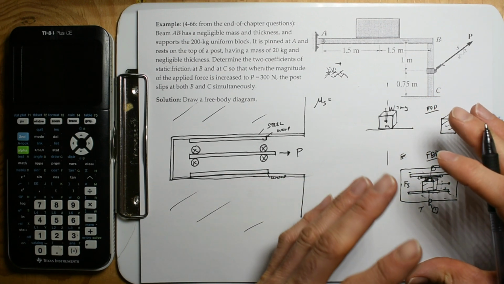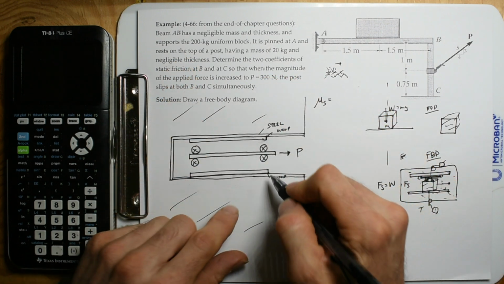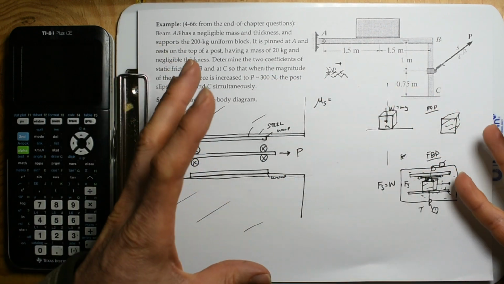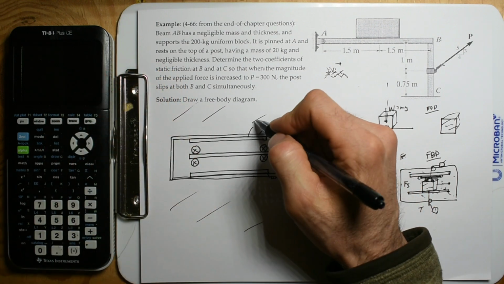So I don't want this thing vertical because I don't want the implication, and I just hate saying mass is negligible, because if this thing is kind of still, mass will be negligible.